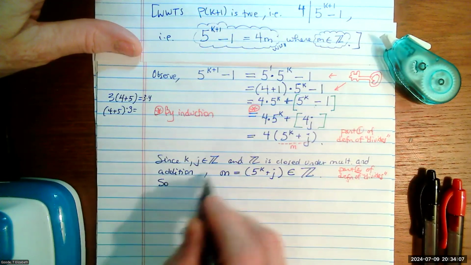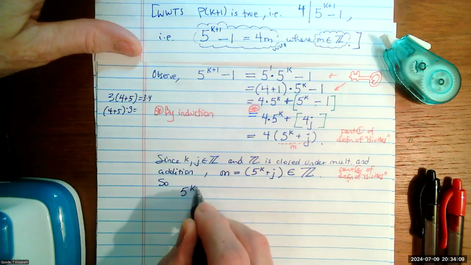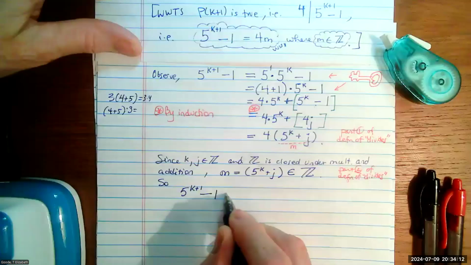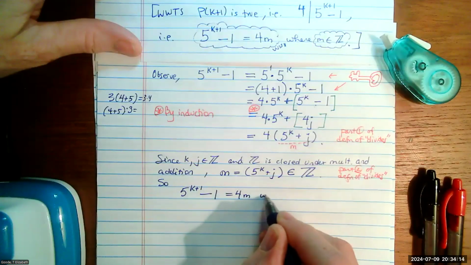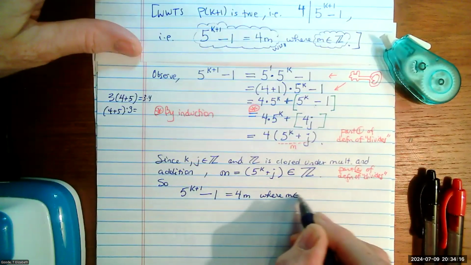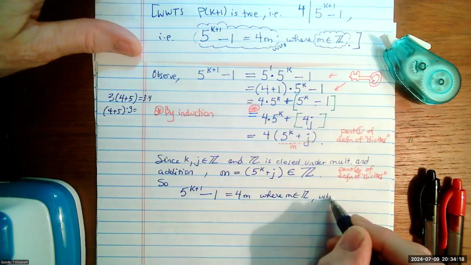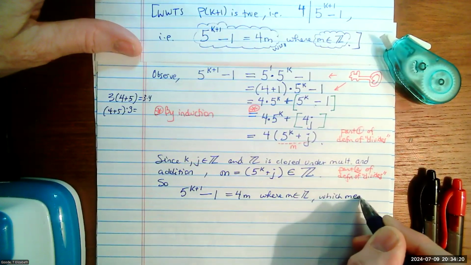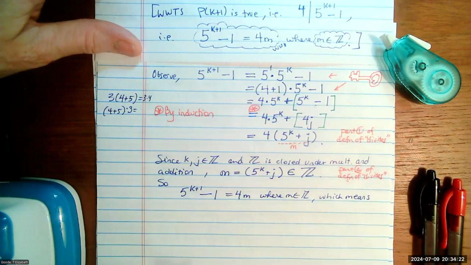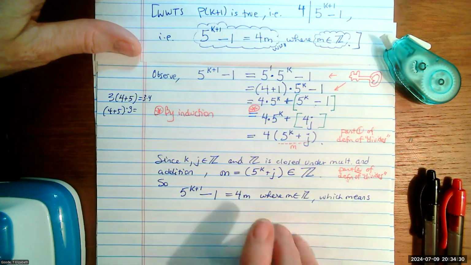So what did we show? 5 to the k plus 1, whole thing minus 1, is equal to 4 times m, where m is in Z, which means, what does that mean? Josue, do you know what this means?